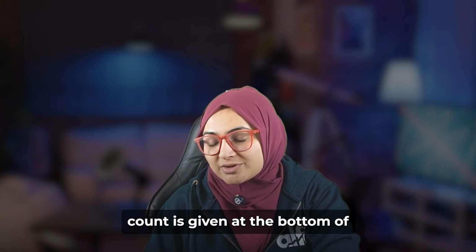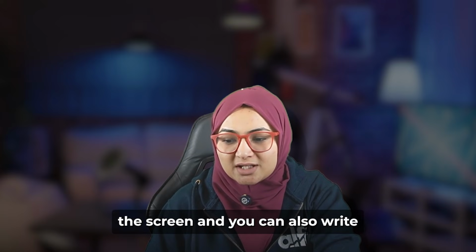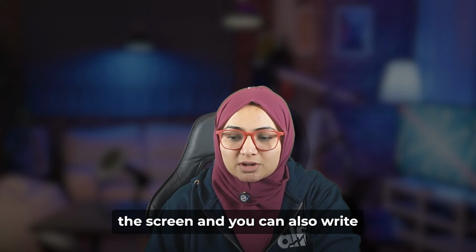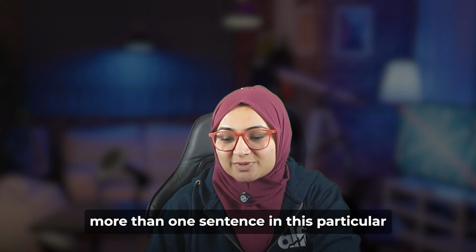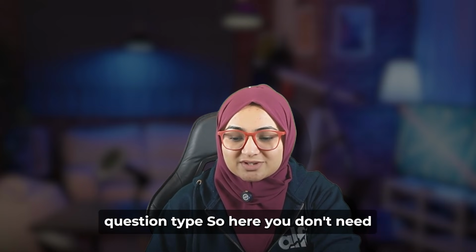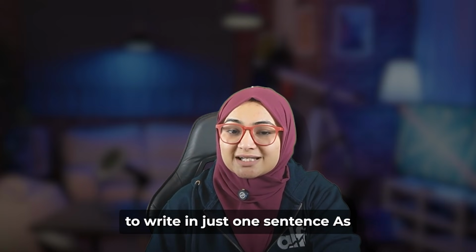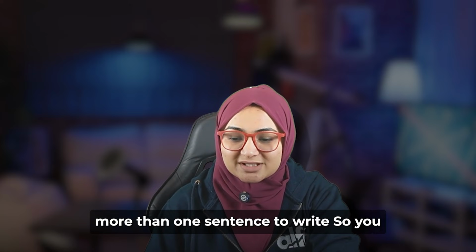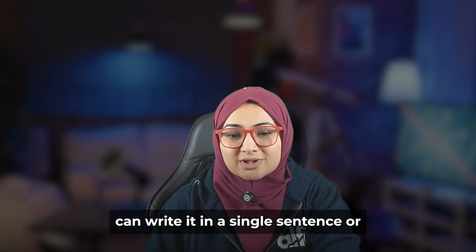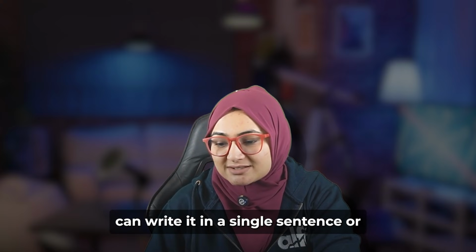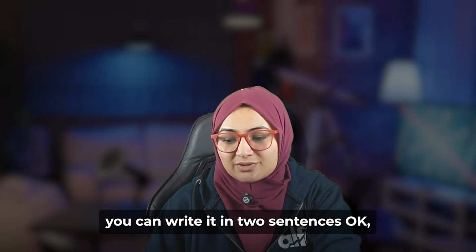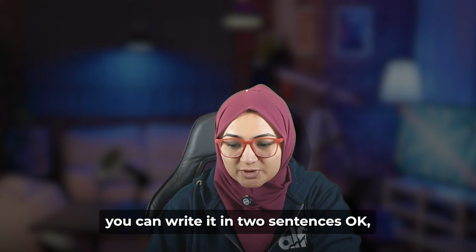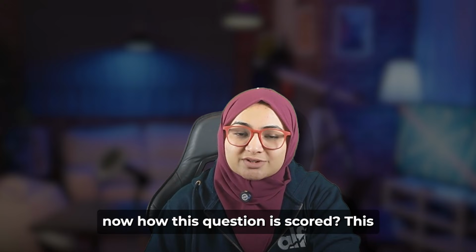Now the word count is given at the bottom of the screen, and you can also write more than one sentence in this particular question type. So here you don't need to write in just one sentence as you do in PTE Academic. You can use more than one sentence to write. So you can write it in a single sentence, or you can write it in two sentences. Okay. Now, how is this question scored?